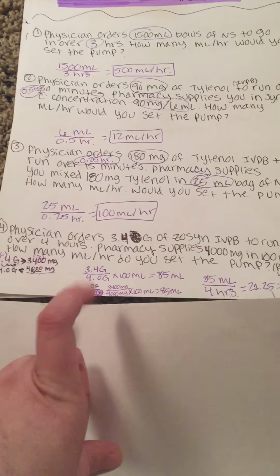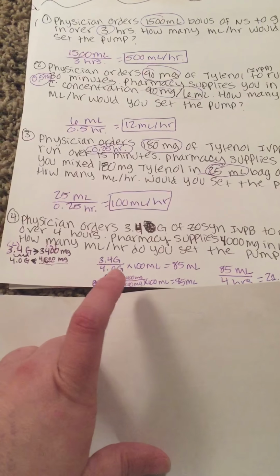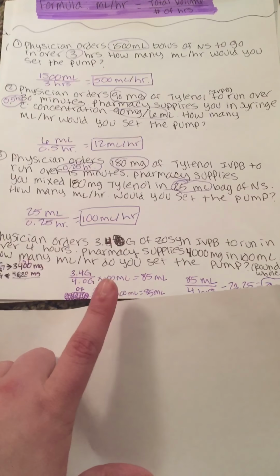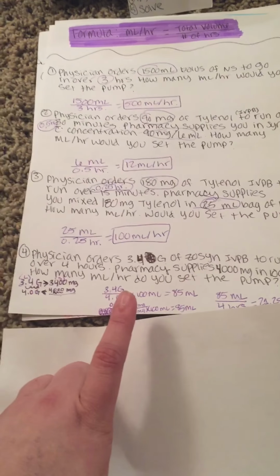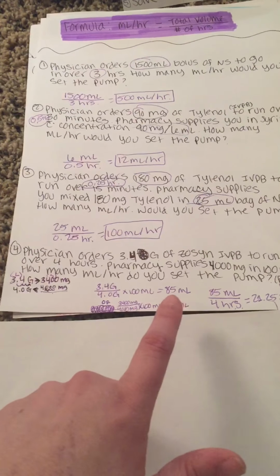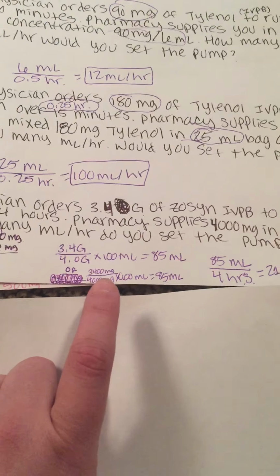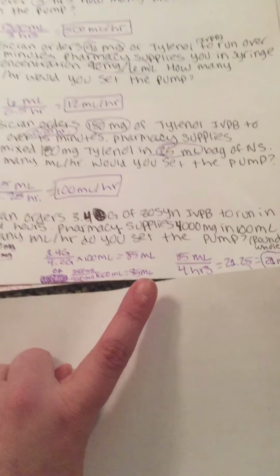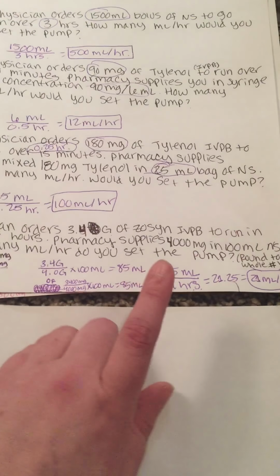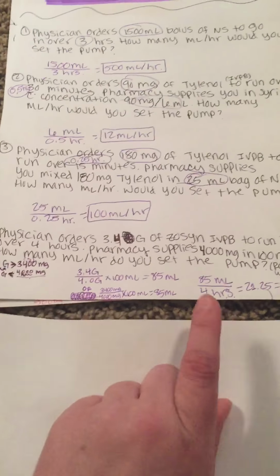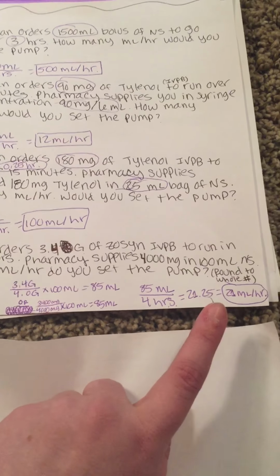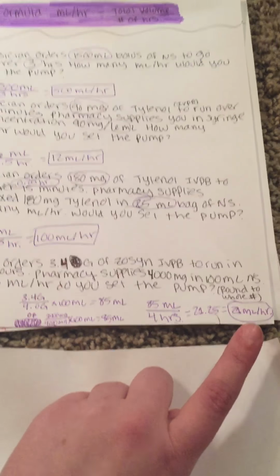If you did it with grams, you would first do your desired over have. It's the same type of setup you would use for a ratio proportion, and you get 85 milliliters. If you wanted to do the milligrams instead, I show you how you get the same answer. Now you can plug in your total volume and hours. Your total volume is 85 milliliters divided by 4 hours, which is 21.25, so it'd be 21 milliliters an hour. All right.